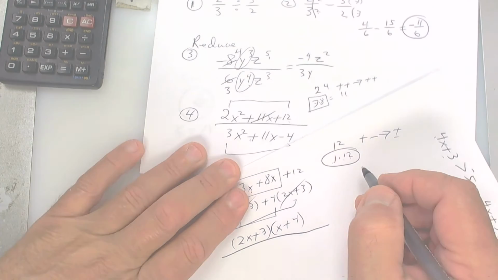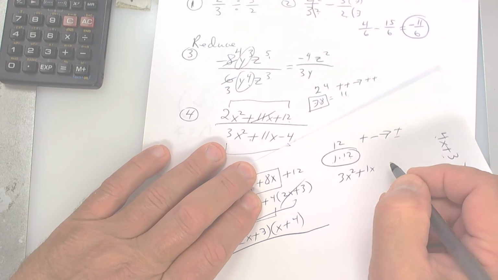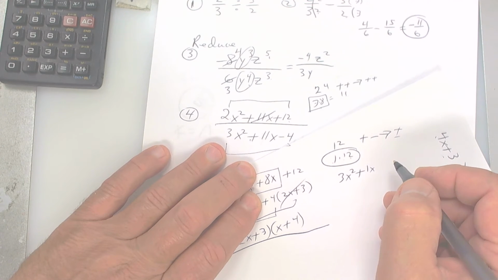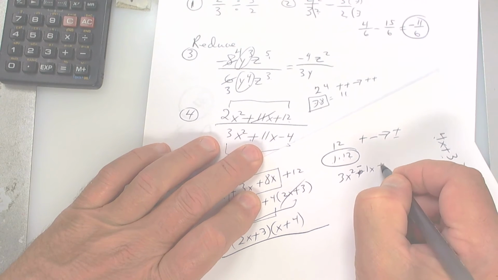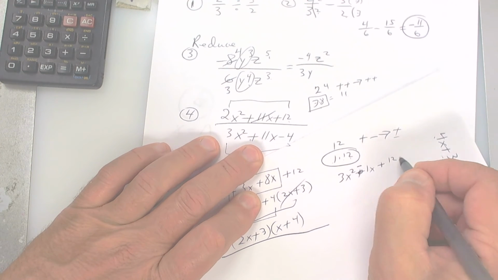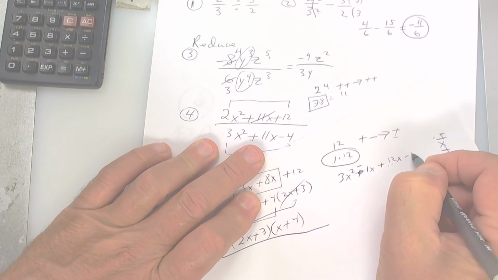So on the bottom, you're going to have 3x squared plus 1x, and you want that actually to be a minus, and then you want to put a plus 12x, and that's going to give you a positive 11x, and then minus 4.